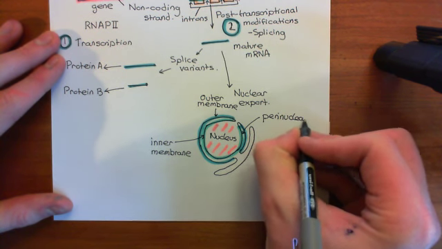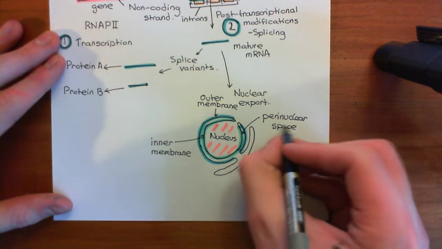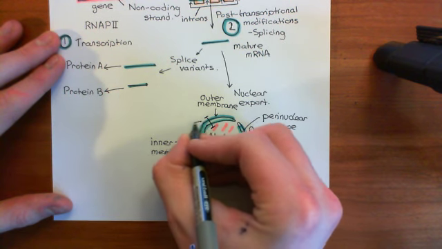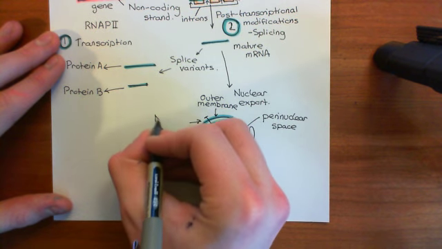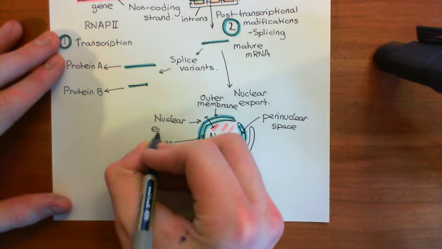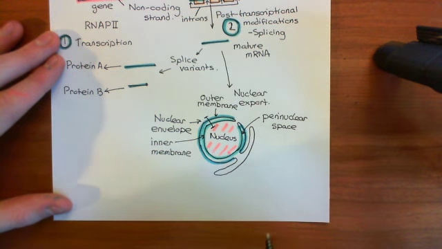So the entire thing, the inner membrane, the perinuclear space, and then the outer membrane, this is known as the nuclear envelope. So those three layers all together are called the nuclear envelope. And this is surrounding the nucleus and keeping the DNA inside.